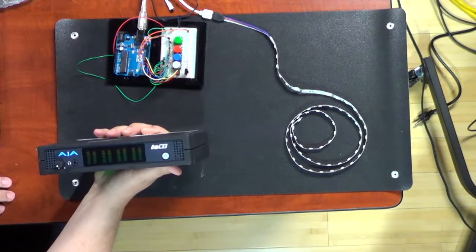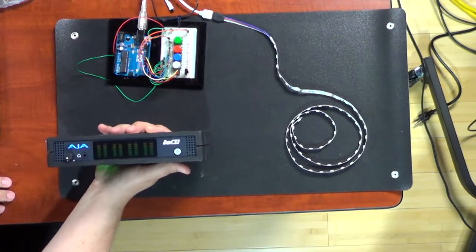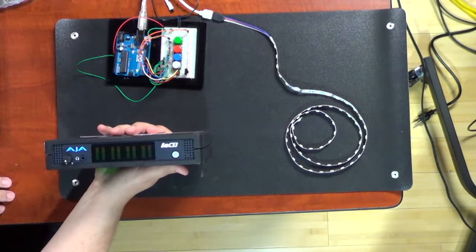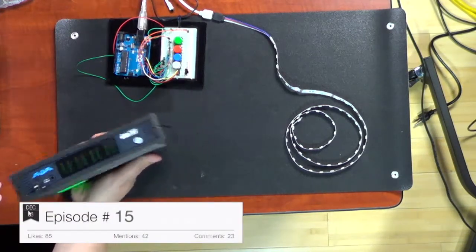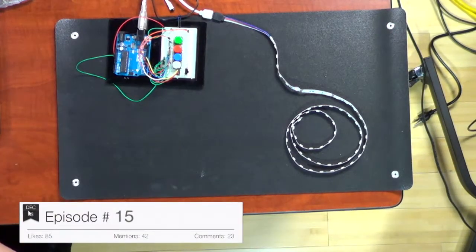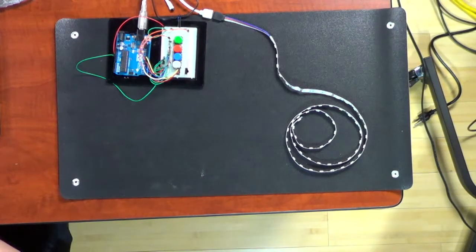But some of the software-based switching solutions, I've been told, do not work very well with these boxes. So I don't use much software-based control where I need to bring something like that in, but that can definitely be an issue. So that's something to consider as well.